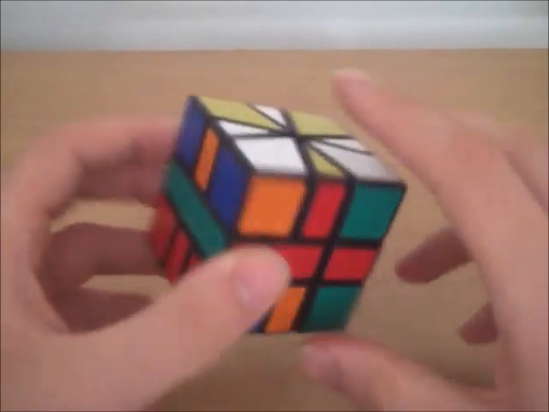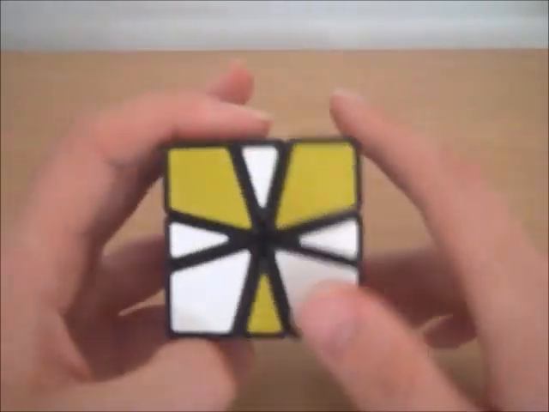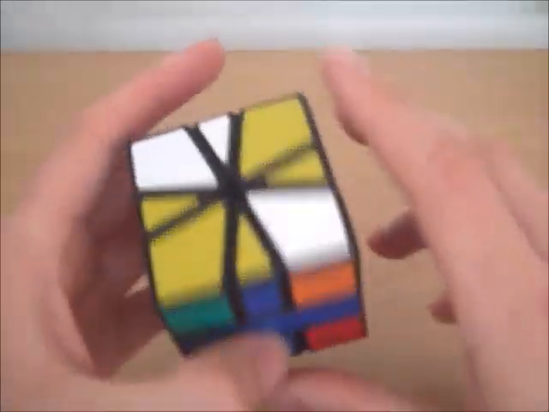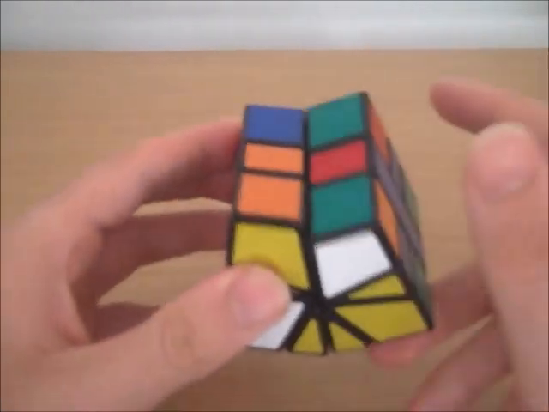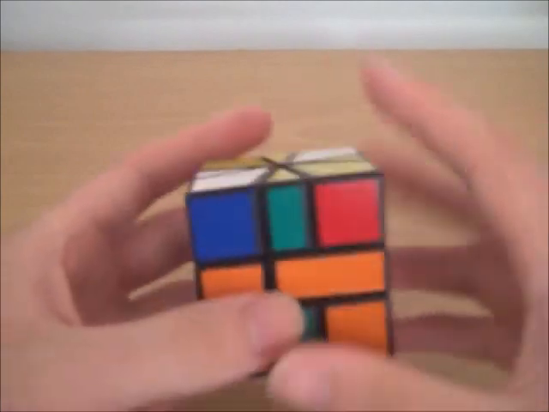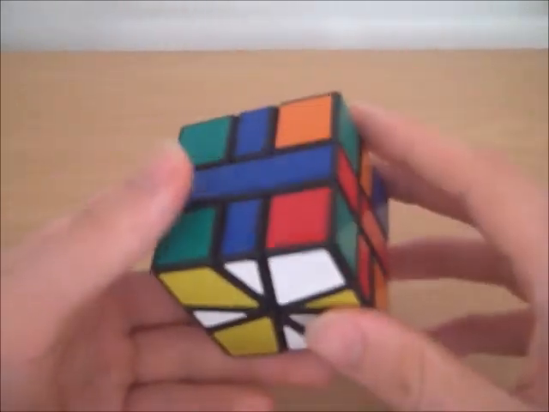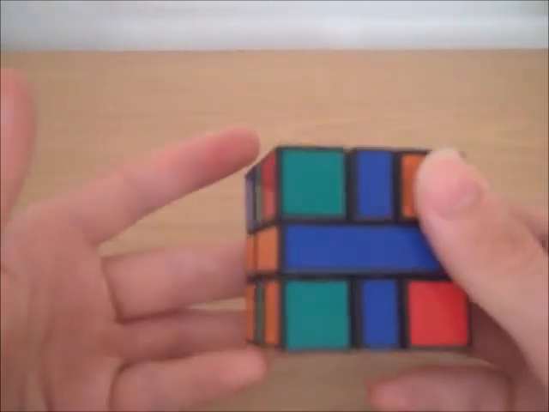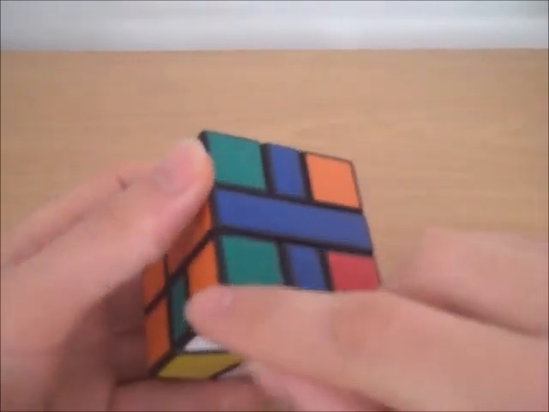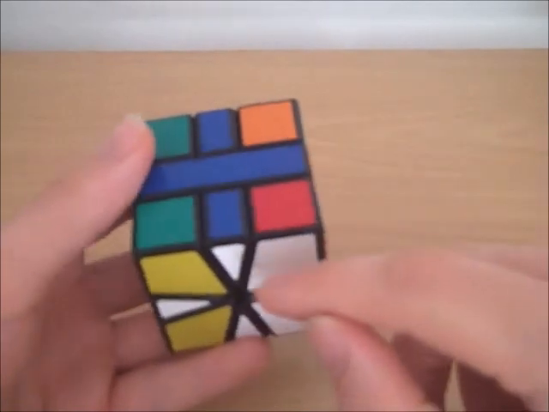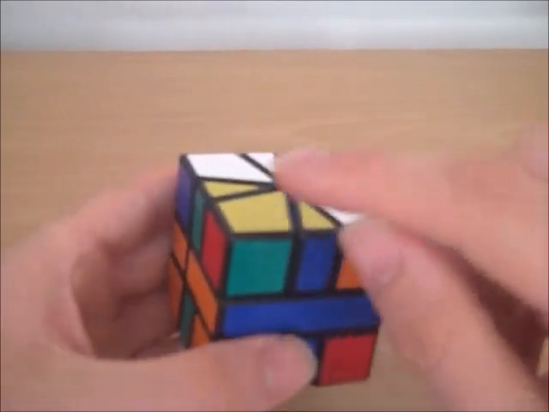The next step is to match up 2 corners. Look around the cube to see if there are 2, and there are 2 here. If not, just give it a twist and see if it comes up. So here we've got our 2. Now what you want to do is add a third. So here is the orange, green and yellow, and here will be the yellow, green and red, which is here.